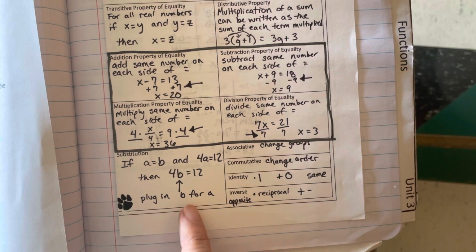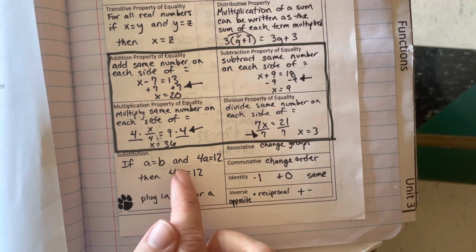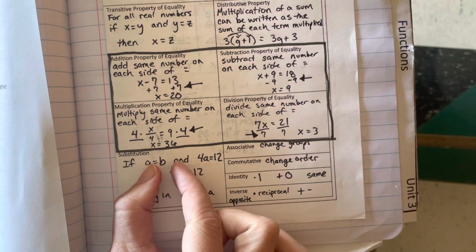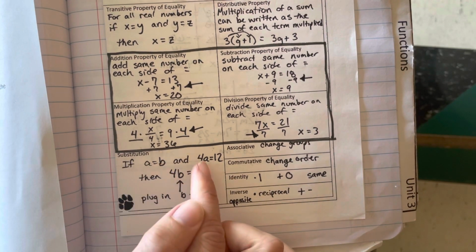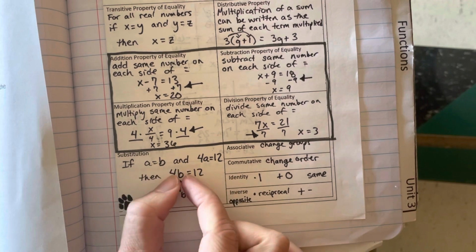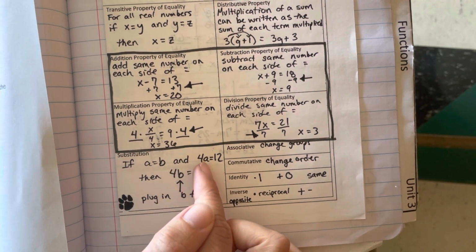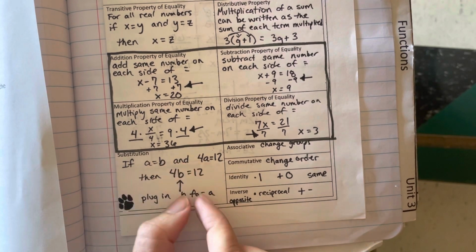Another property that we need to know the name of is the substitution property. We've been practicing with this in class. It's that if A equals B and 4A equals 12, then you can literally pick up and substitute, right? If you know that A is equal to something and you've got an equation with A in it, you can substitute in for that A. So if A equals B and 4A equals 12, then that must mean also that 4B. You literally plug in what you're given.